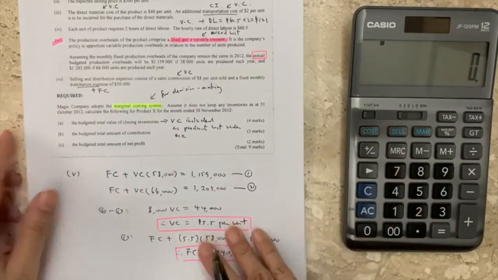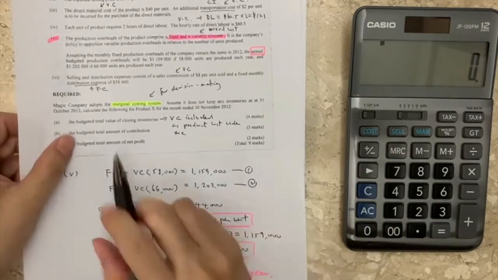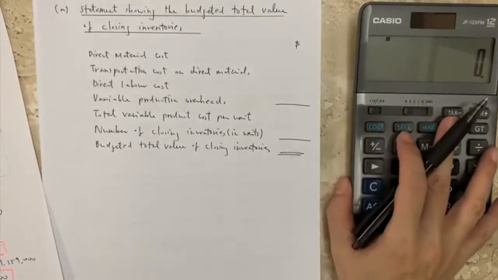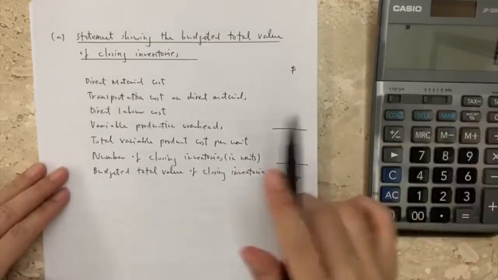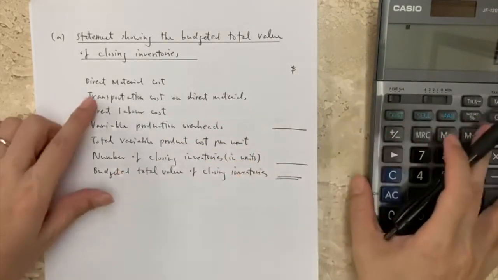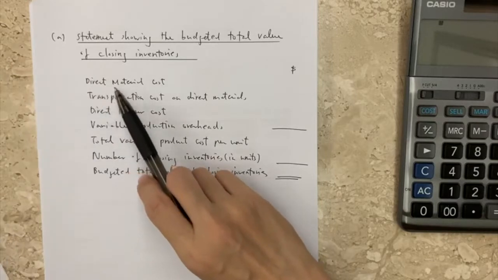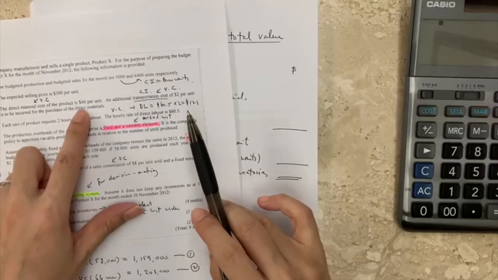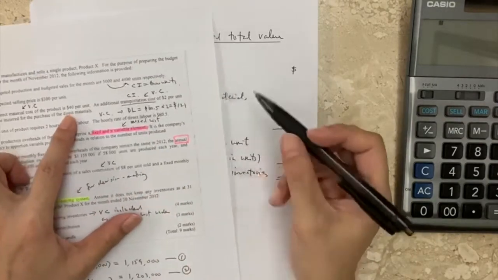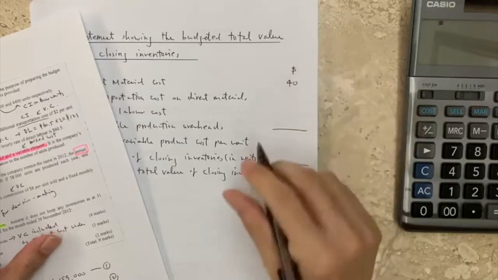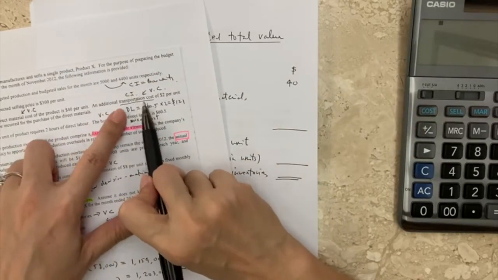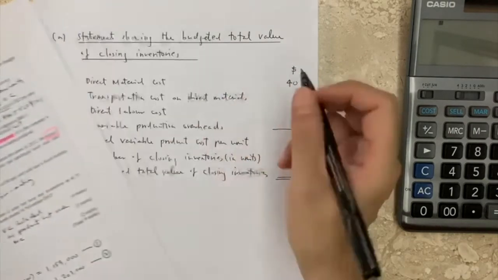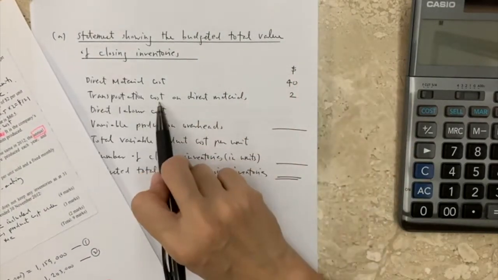Now, after analysis, we can go to part A, to calculate the budgeted total value of closing inventories. Here I have a nice statement showing the budgeted total value of closing inventory. We have all the variable costs, so direct material costs. Go back to the information, point number 3, direct material costs, which is $40 per unit. So I have 40. And transportation cost $2 per unit, also a kind of variable cost. So I have $2 for transportation costs.